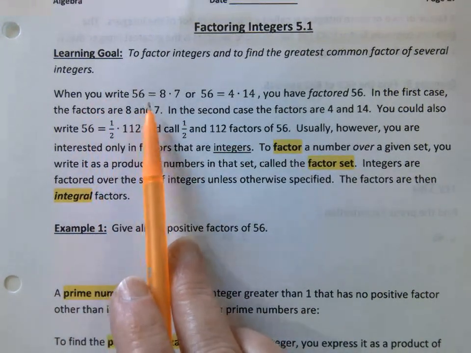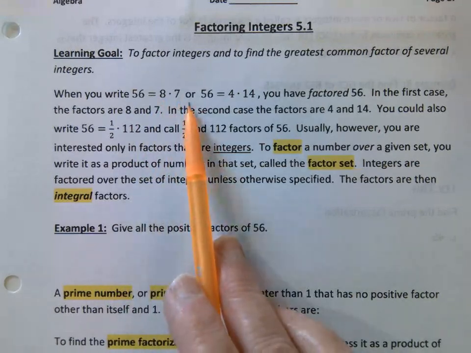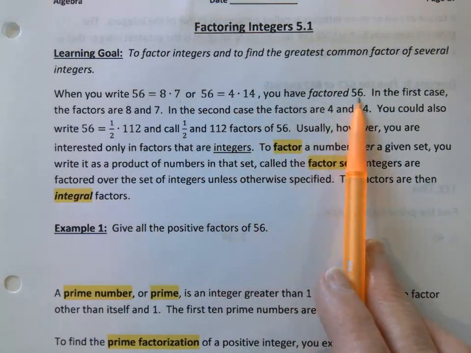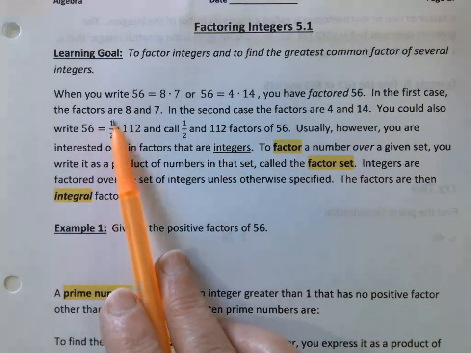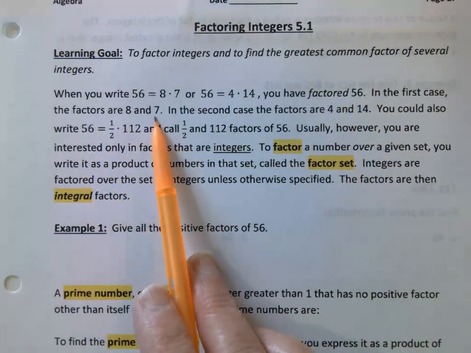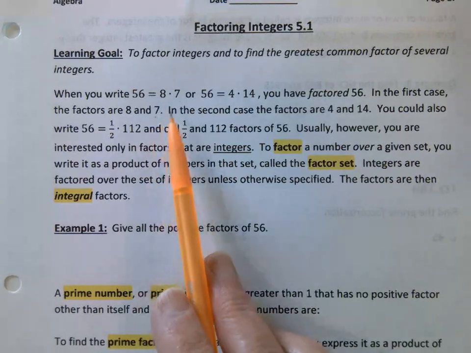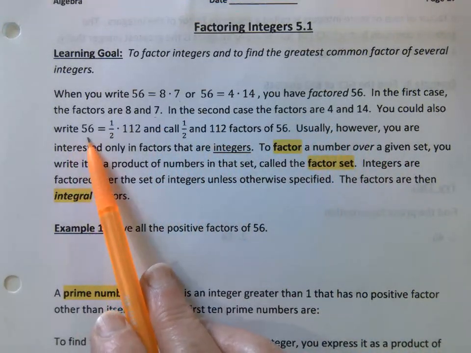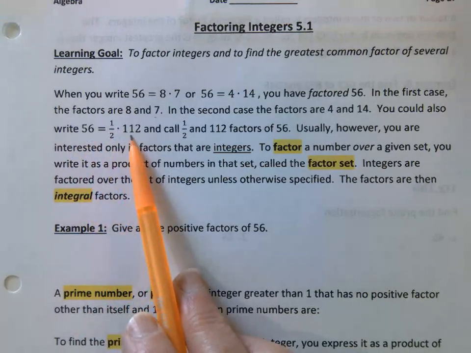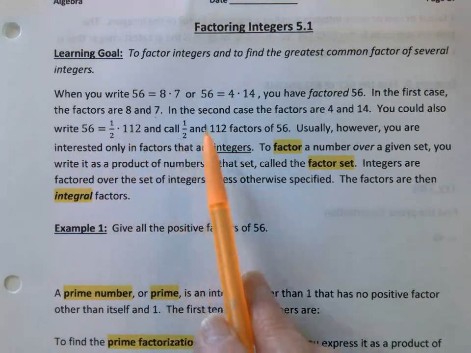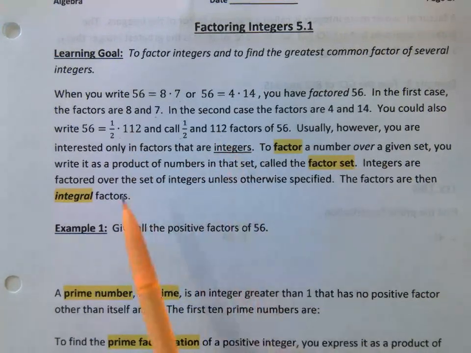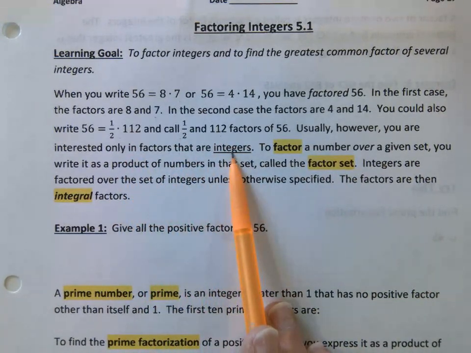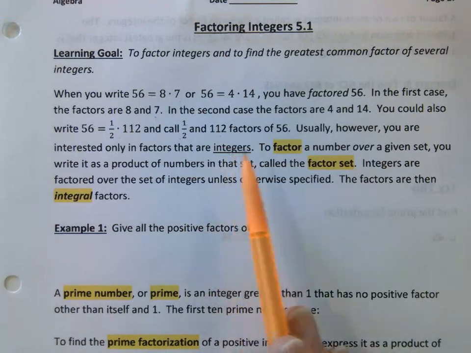When you write 56 is equal to 8 times 7, or 56 is equal to 4 times 14, you have factored 56. In the first case, the factors are 8 and 7, because factors are any numbers that you multiply to get another number. In the second case, the factors are 4 and 14. You could also write 56 is equal to 1/2 times 112 and call 1/2 and 112 factors of 56. Usually, however, you are interested only in factors that are integers, and usually positive integers.